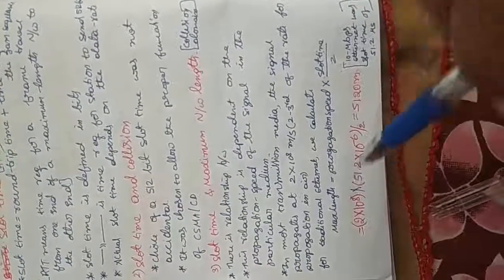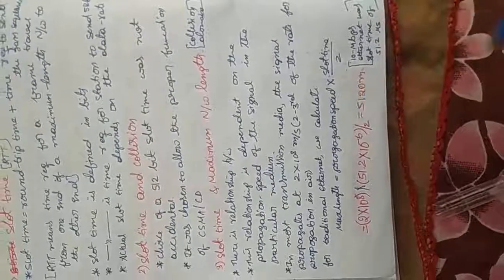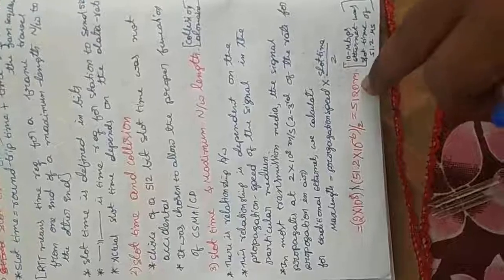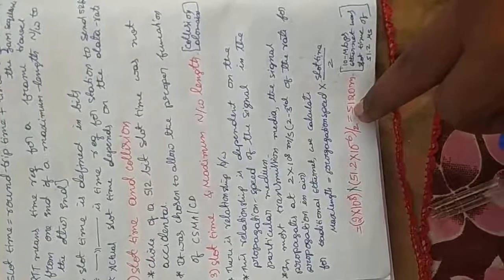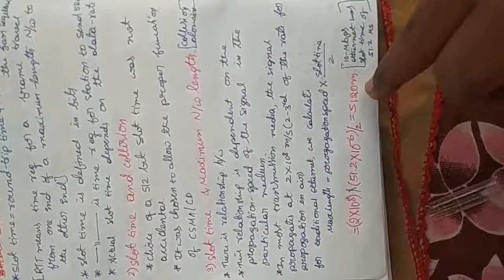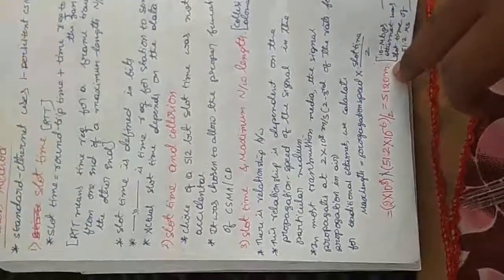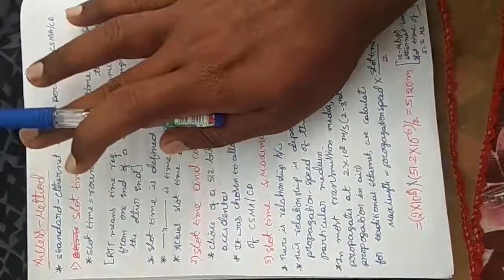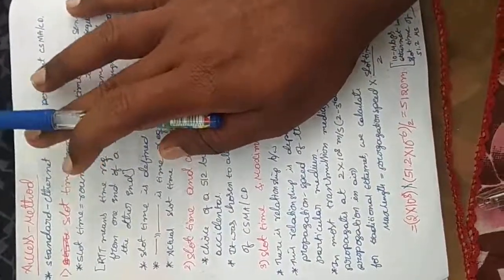This is the maximum length of the media. This is the end of the access method of the standard Ethernet.